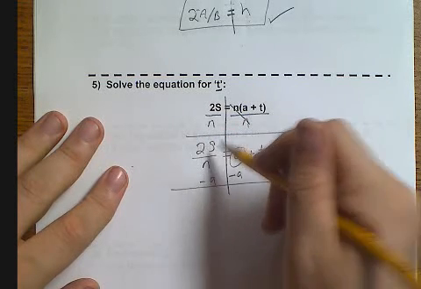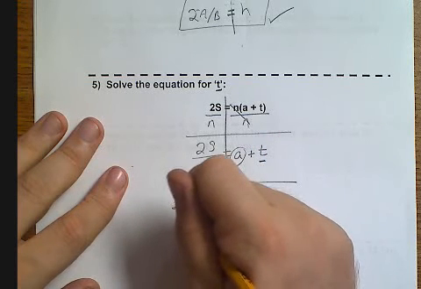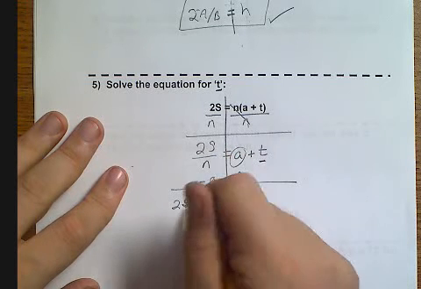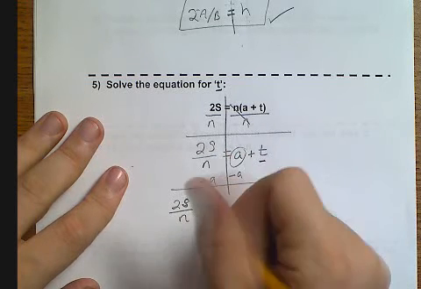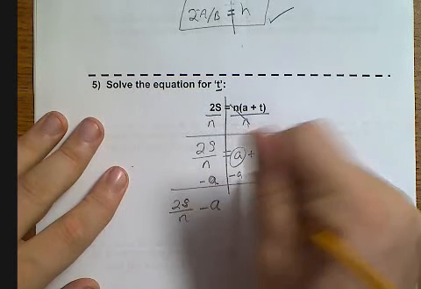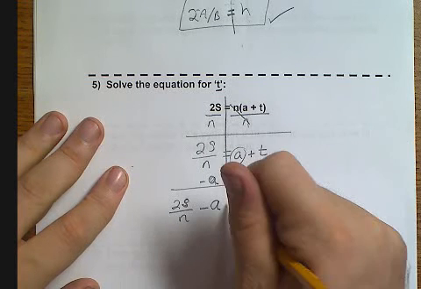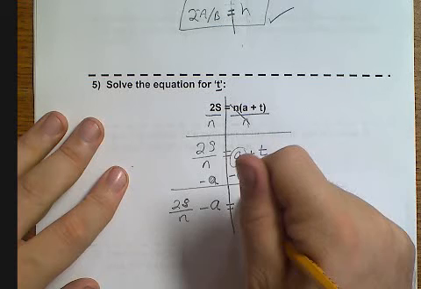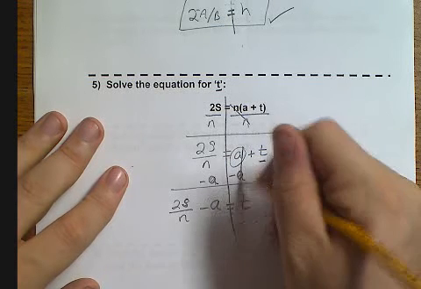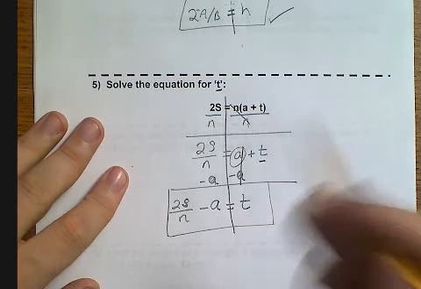Again, none of this will combine, and so we have 2s, make sure that it looks like an s and not a 5, over n minus a, pretty up my a's a little bit, they're not 9s, they are the letter a, equals t, because a minus a cancels out. Now, here, we are done.